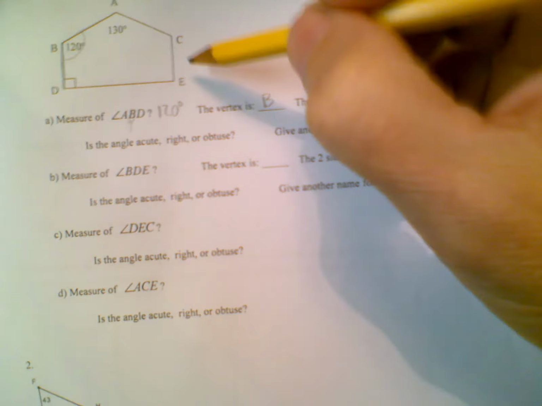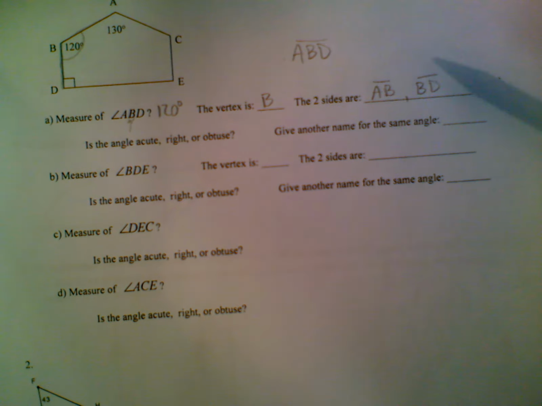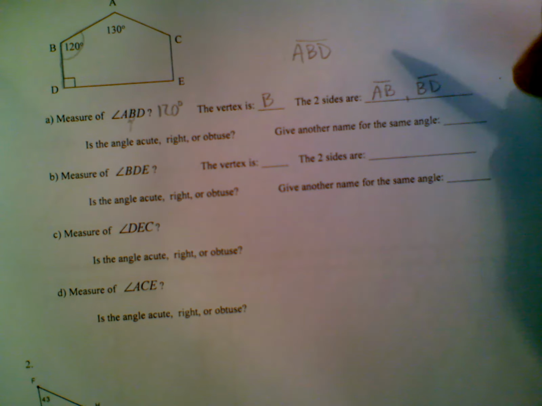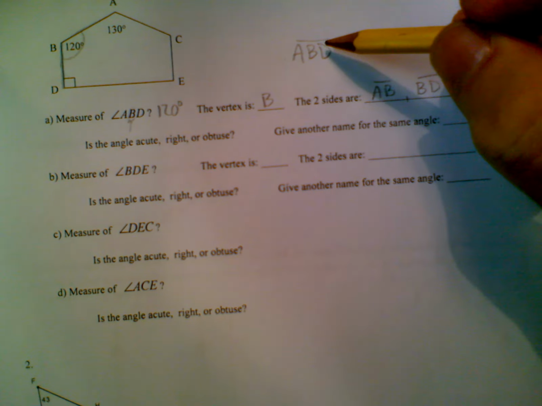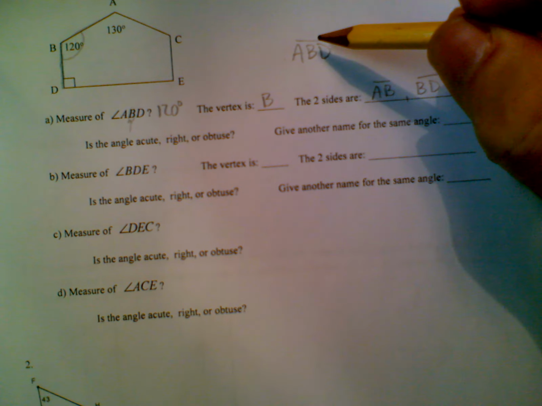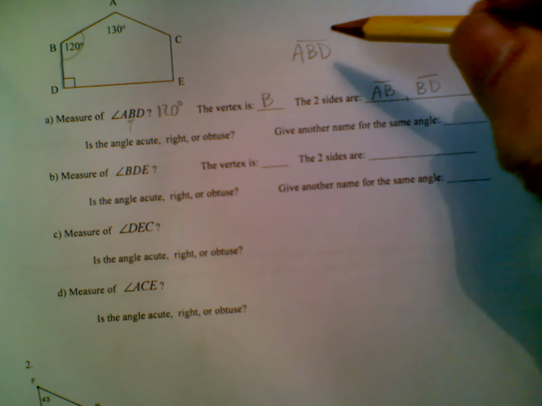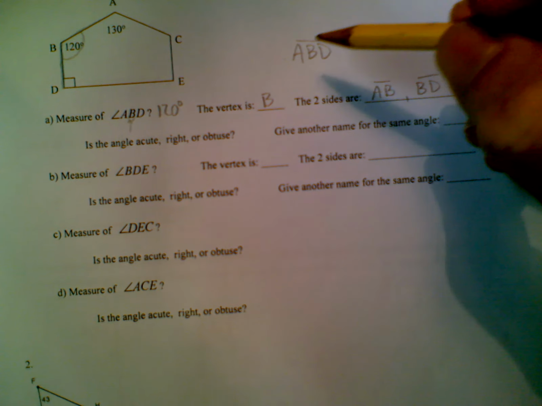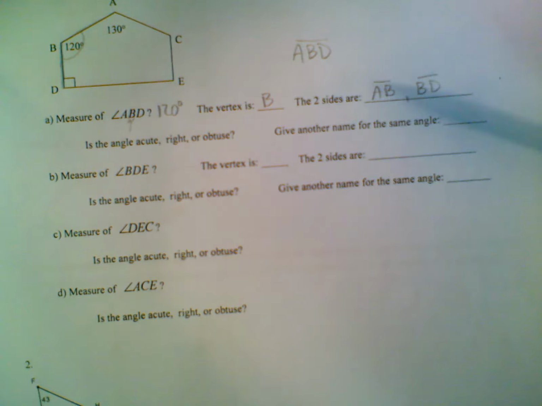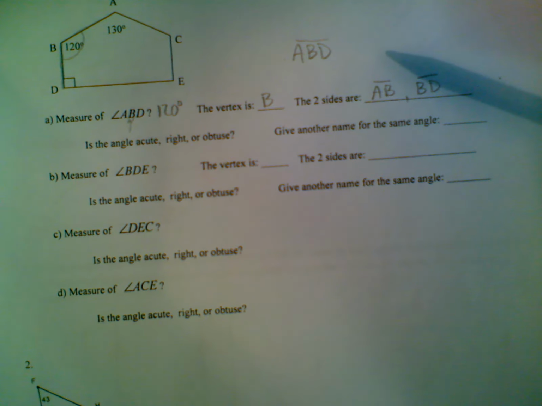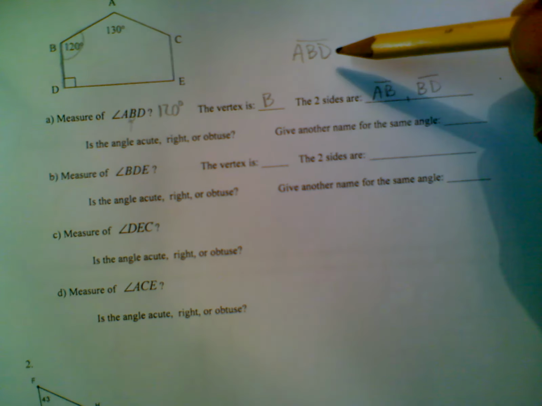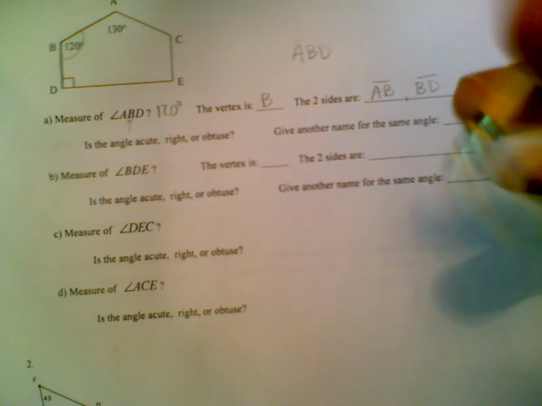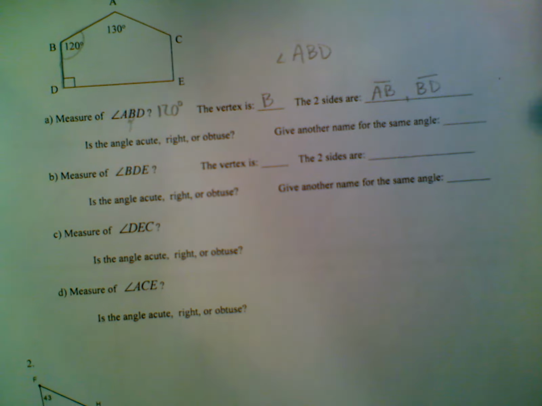And if in this diagram somebody wrote ABD and put a segment bar above it, that would actually be worse than no segment bar at all, because now they're talking about what seems like a straight segment, and yet from A to B to D is not a straight line. So I really don't know what they mean by this. Okay, you could, if you put an angle symbol in front of it, now that makes sense.